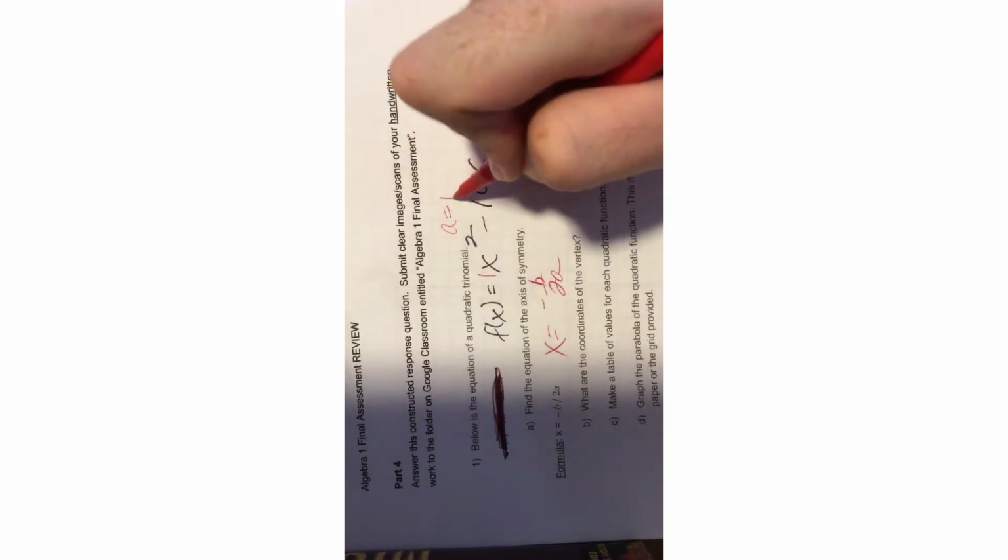The a, b, and c values are going to all come from the equation. In front of x squared is your a value, the coefficient, which is a 1. The coefficient of the x to the first power term is negative 10. And then you have the constant, which is 21. So in the formula, we're going to take the b and make it negative. So it's going to be negative 10 divided by 2 times 1. This is going to turn out to be 10 over 2, which is x is equal to 5. X is equal to 5 is your equation of the axis of symmetry.